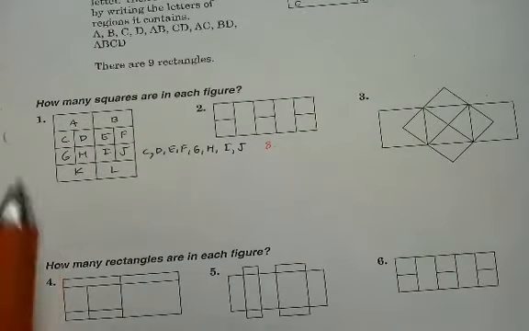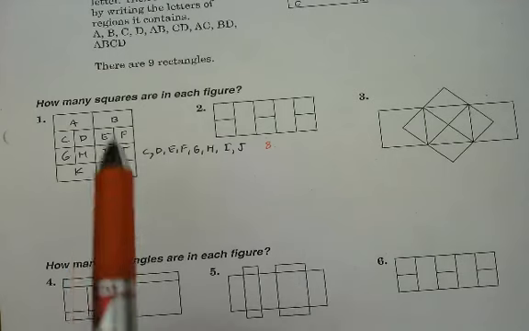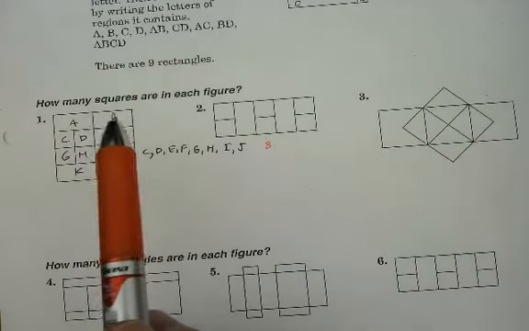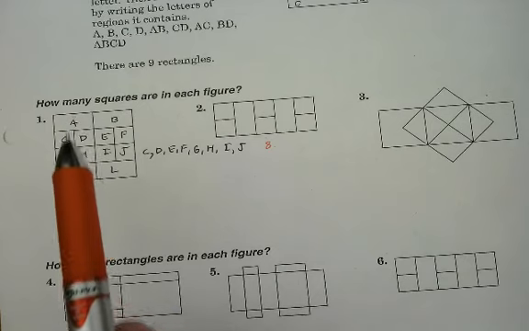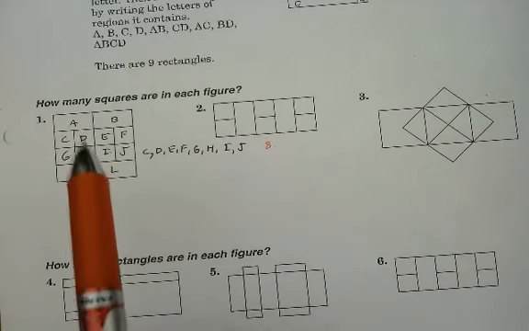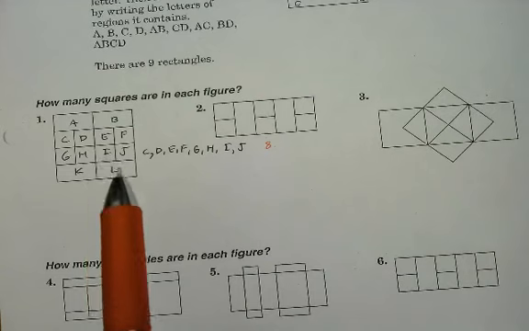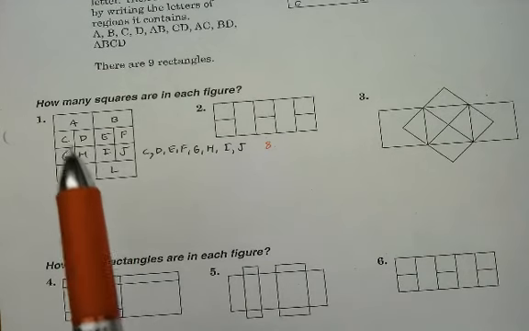Now the next thing you're going to do is see if you can put two regions together to make a square. For example, A and B together, would that make a square? It doesn't. Does A and C make a square? Does A and D make a square? Does D and E make a square? No two regions are going to make a square in this diagram. How about 3?